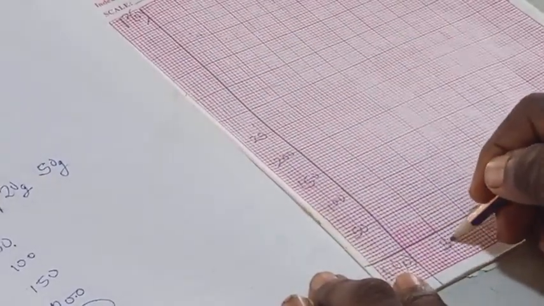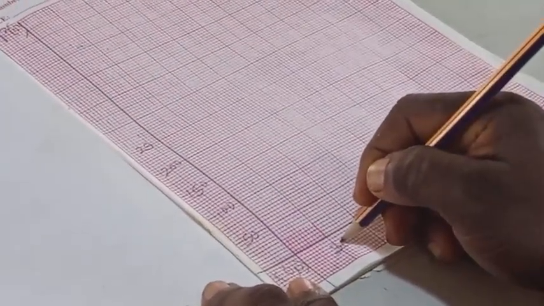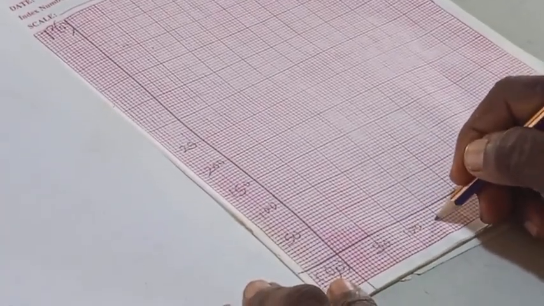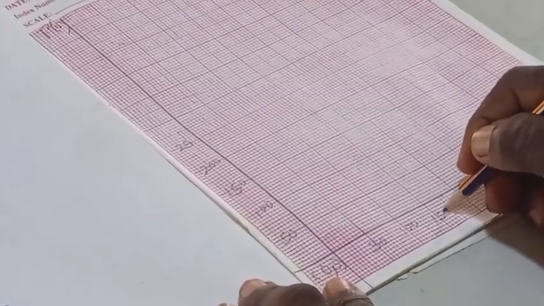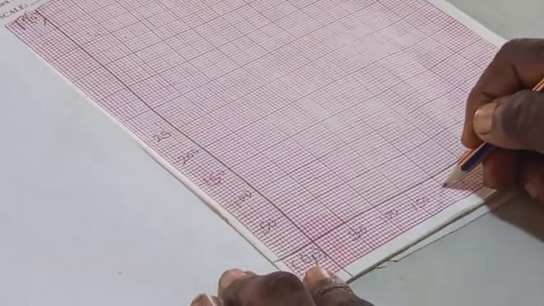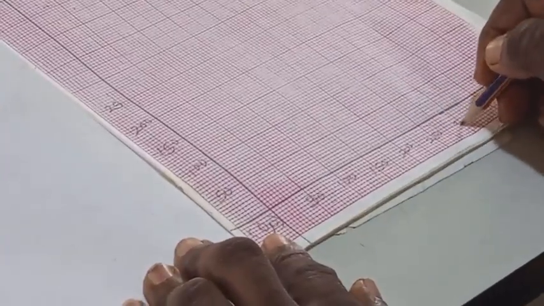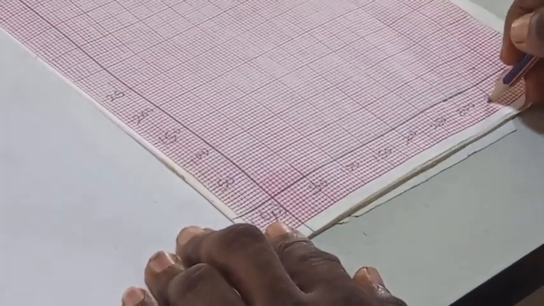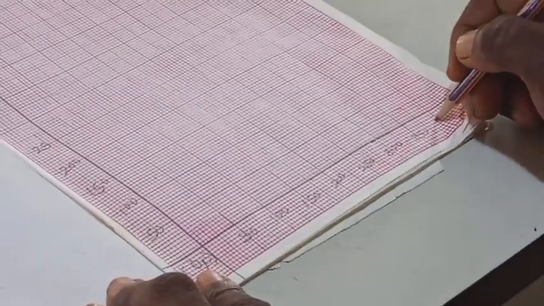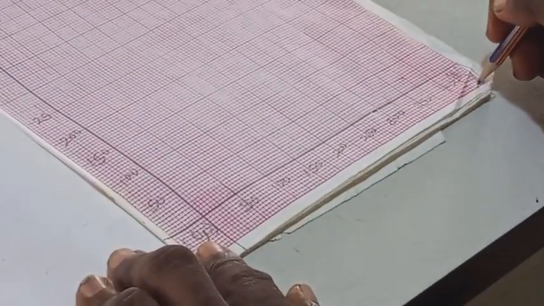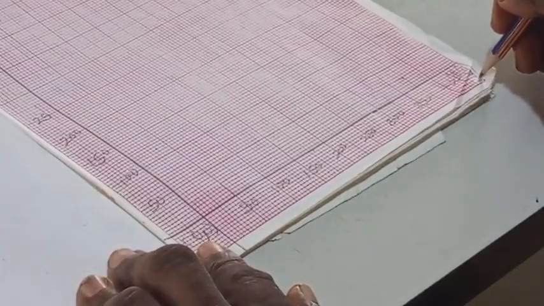You have 50, 100, 150, 200, 250, 300, 350, 400, 450.